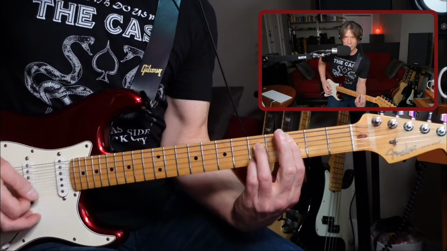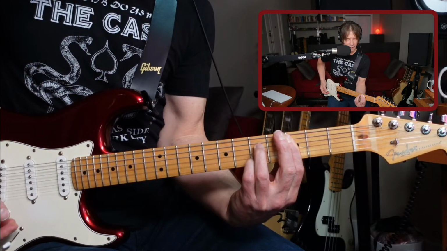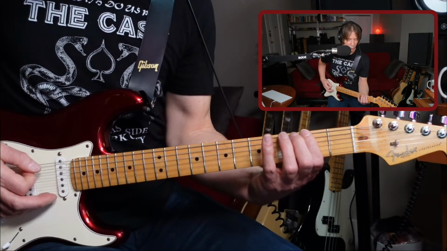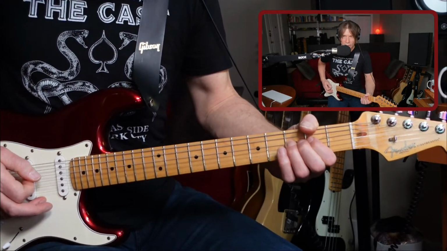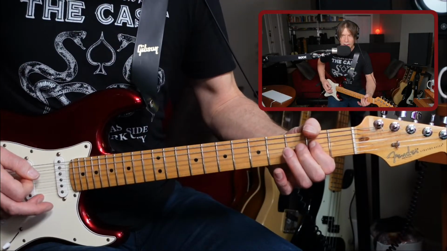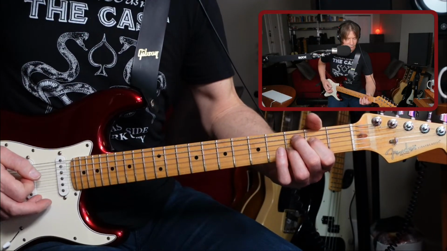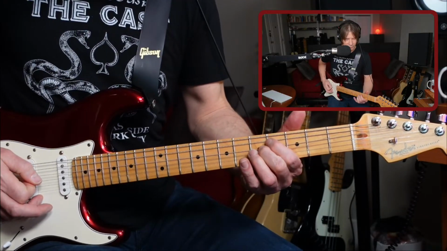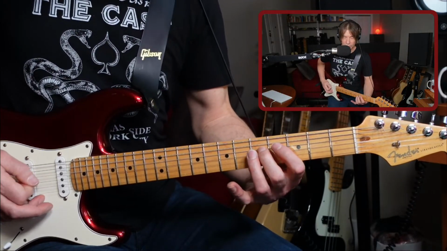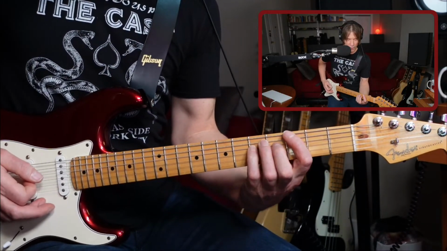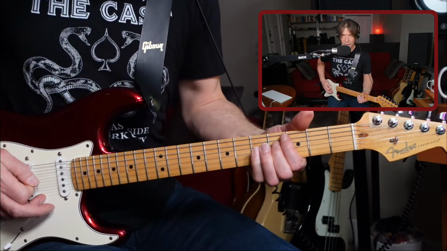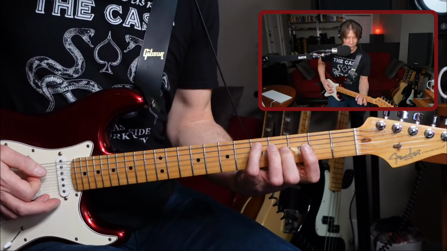So when I go to C, when I play this root note, you go half step down, now you're in the third of the C chord. Back to the root. Now watch this, I go down a half step, and I'm on the third of the 5 chord.